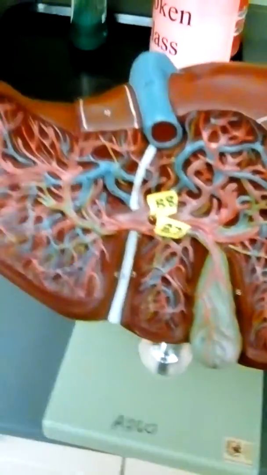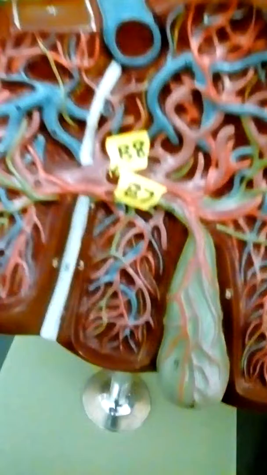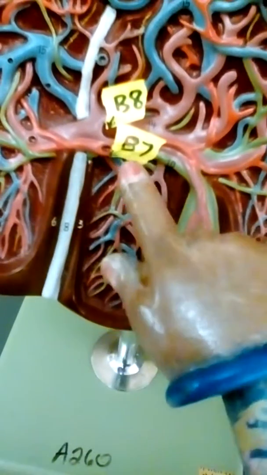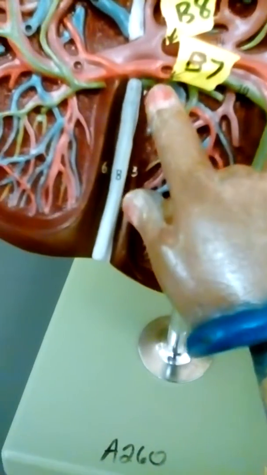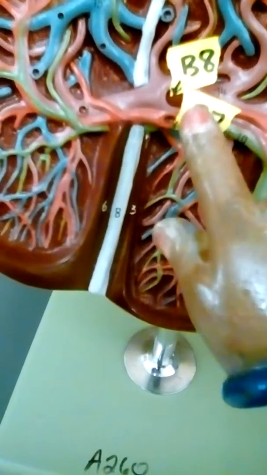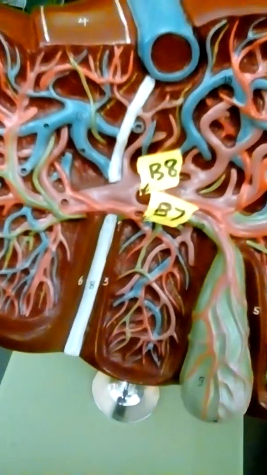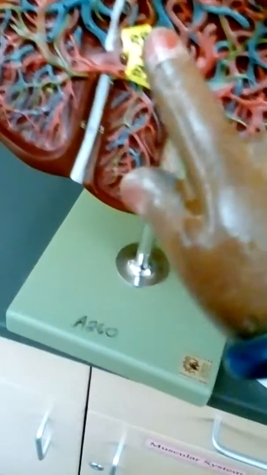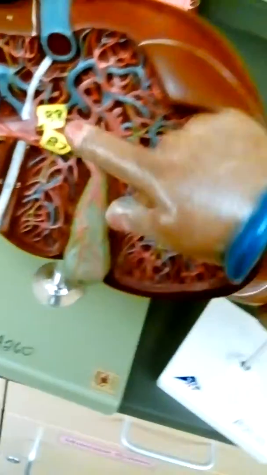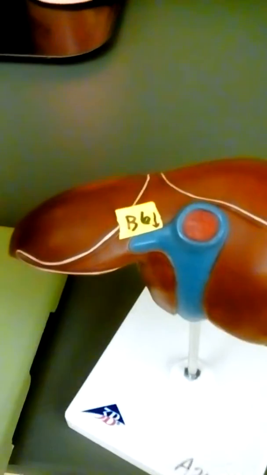This is the underside of the liver, and B7 is the artery, hepatic artery proper, and B8 is the hepatic portal vein. Up here we have the hepatic veins, which is also seen here. The blood goes from the underside and then goes up and goes to this thing, the inferior vena cava right there.